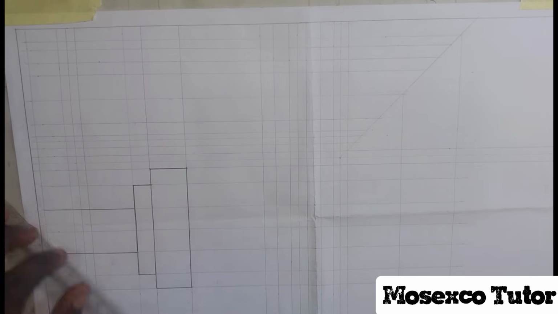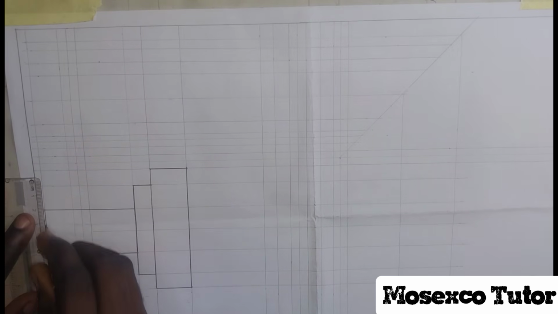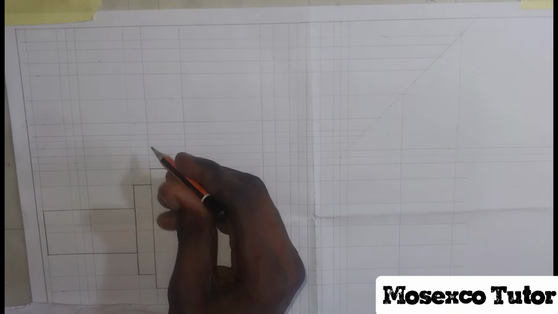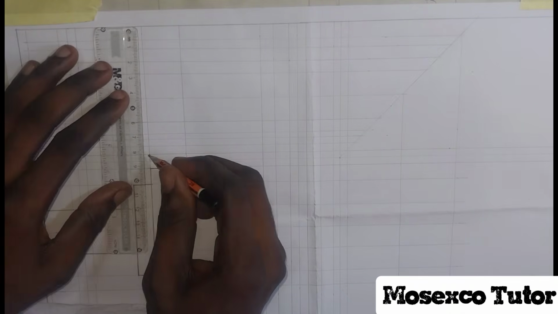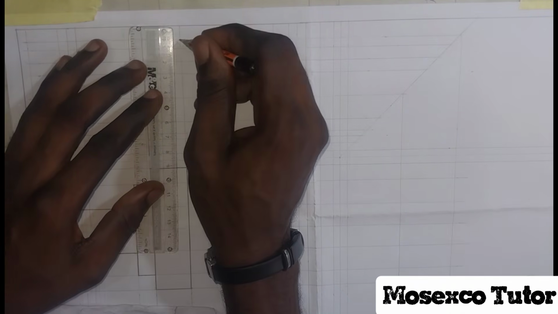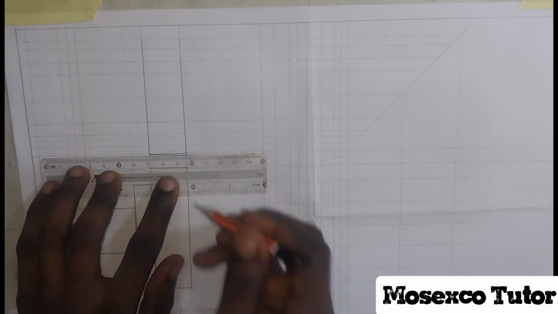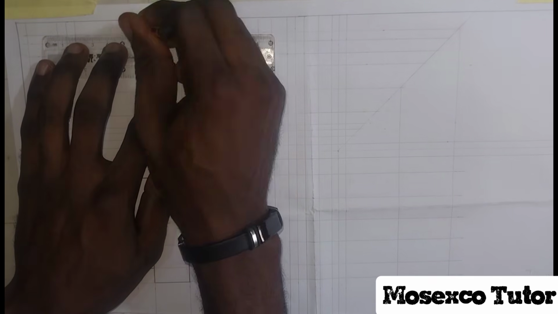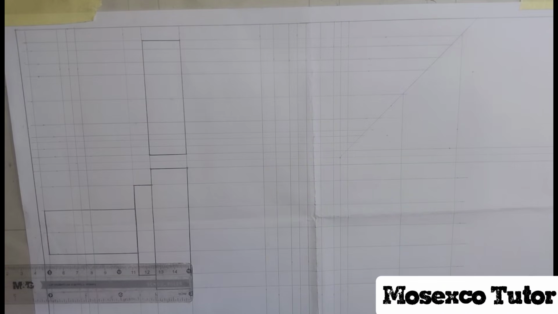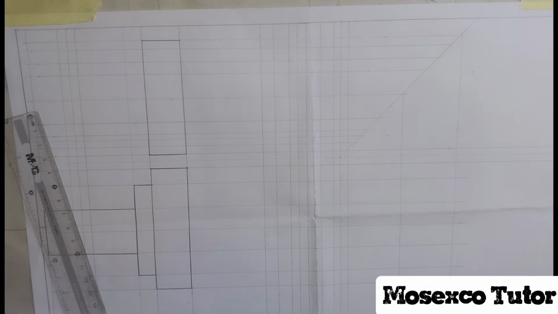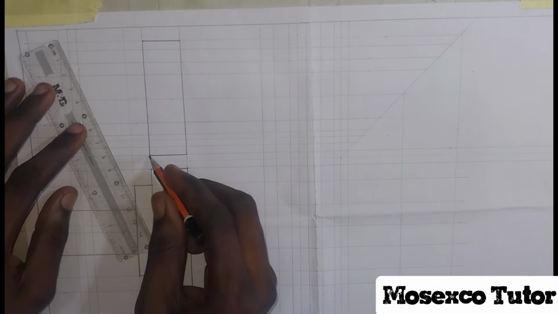Then again, I step it down to the next line to it. I join it together to the extreme end of that 20.5, that last line. Not the border line, but that last line there. So I join together as thick line. I did the same thing upward. I leave a line, then start from the next one for my plan. Then I draw it up, not to the border line, but the line before it.